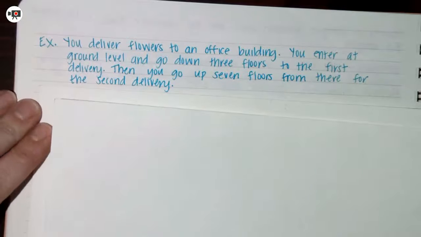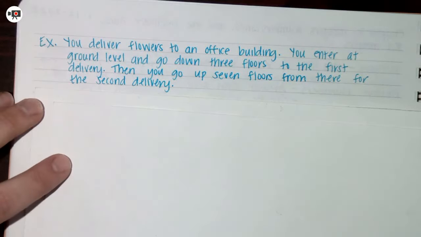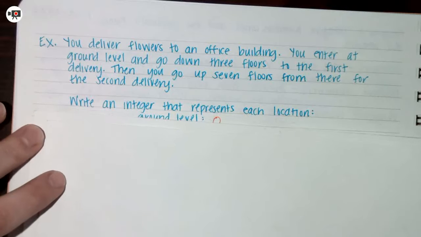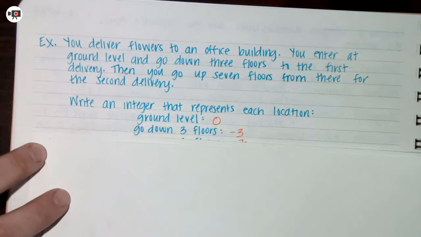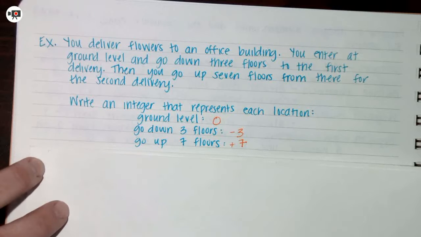Alright. You deliver flowers to an office building. You enter at ground level and go down 3 floors to the first delivery. Then you go up 7 floors from there to the second delivery. Write an integer that represents each location. Ground level will be 0, because that's where we start. Ground level and sea level are shown with 0. You go down 3 floors, so that's negative 3. You go up 7 floors from there, and that is a plus 7.